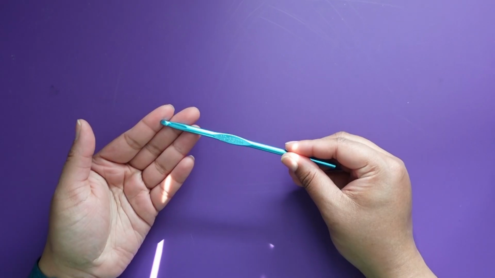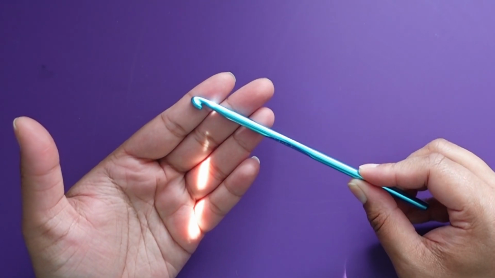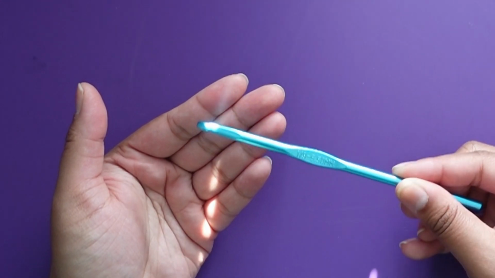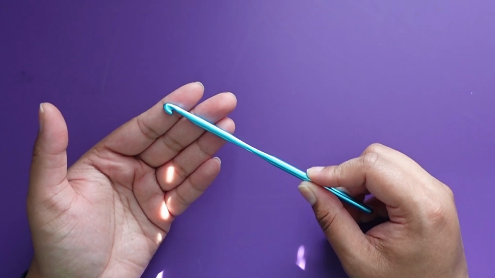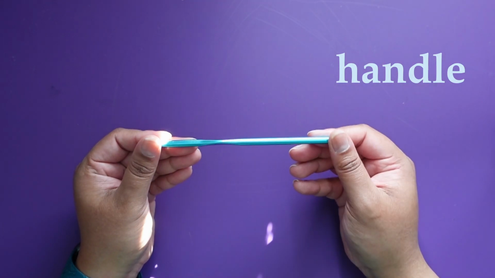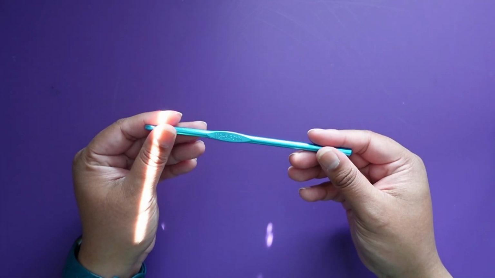And really, that's hooks and yarn. Let's start with hooks. This is a crochet hook. On this end is the hook, or the head of the hook. You can see the curved area, and that area right there is what's going to be pulling yarn into stitches and actually making a crocheted piece. On this end is the handle. There's really nothing else to see other than the place that you're going to be holding your hook.